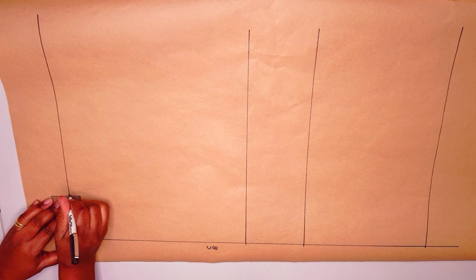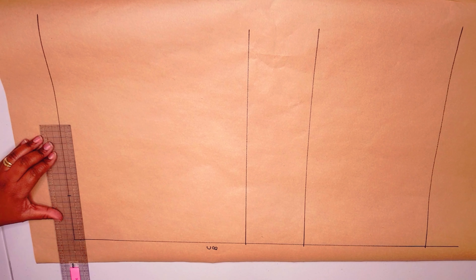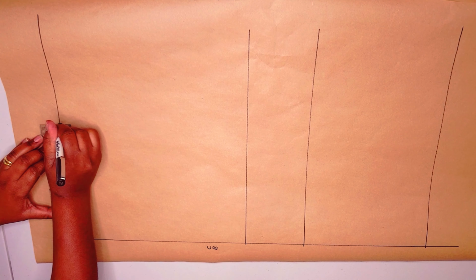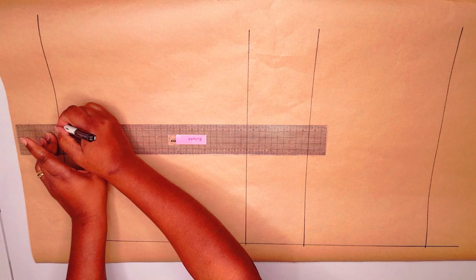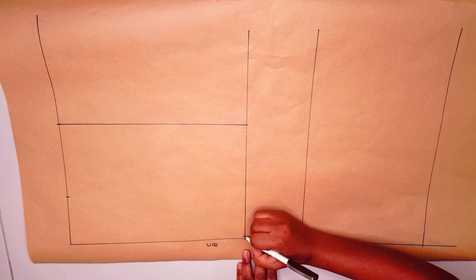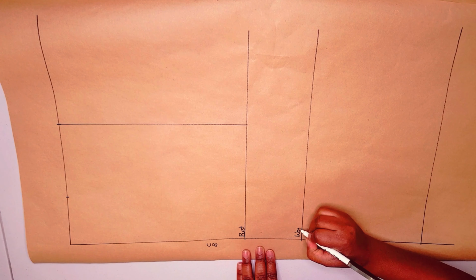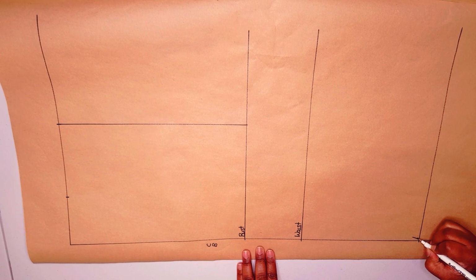Put in your neck width and shoulder width divided by 2. Square line down to the bust line. Label these lines: bust, waist, hip.